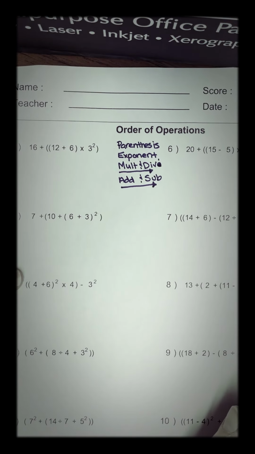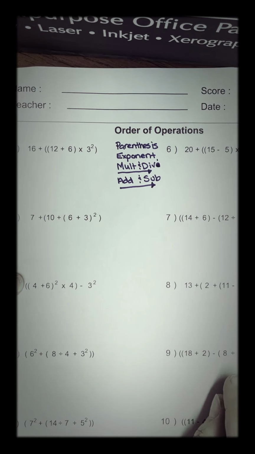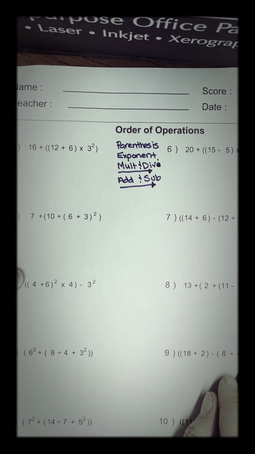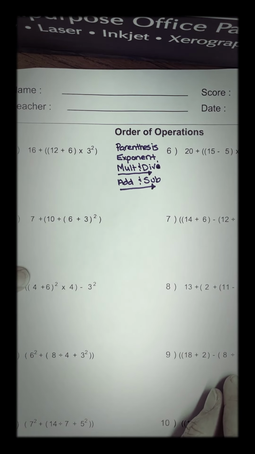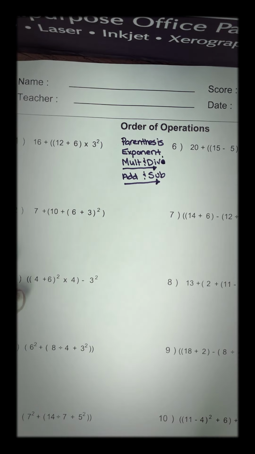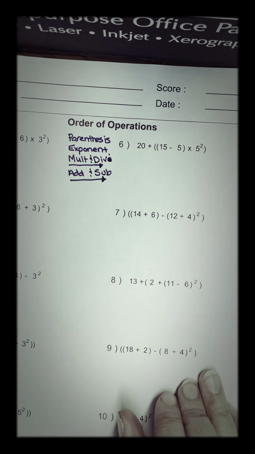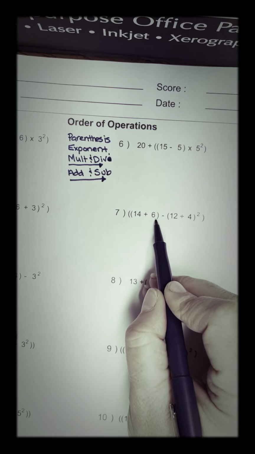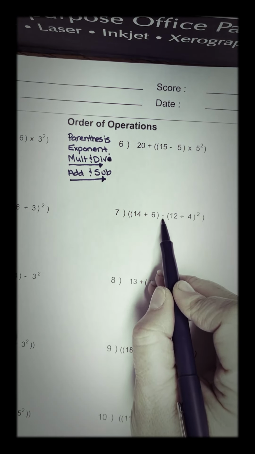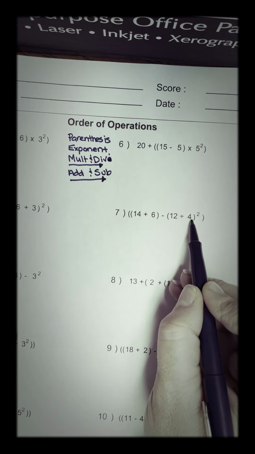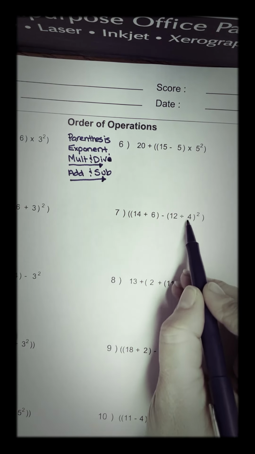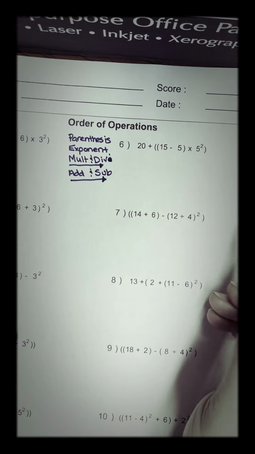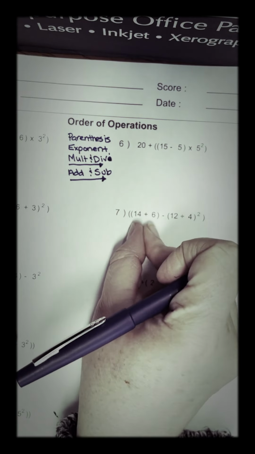All right, so again, you should be showing all of your work. This should not be done on a calculator. You should show each step. All right, so let's start with, let's go to number 7, all right? So we have parentheses, 14 plus 6, in parentheses, minus 12 divided by 4, and then square whatever we get from that, okay? So start with your parentheses on the most inside.